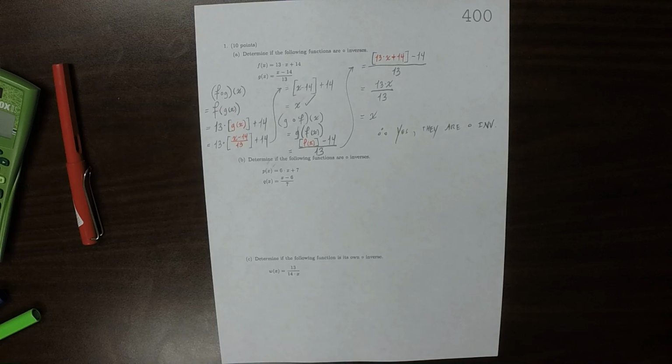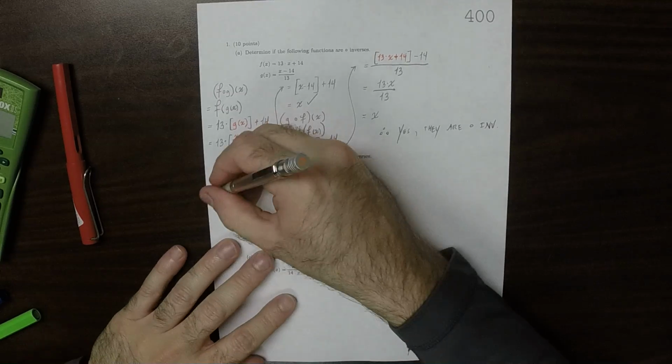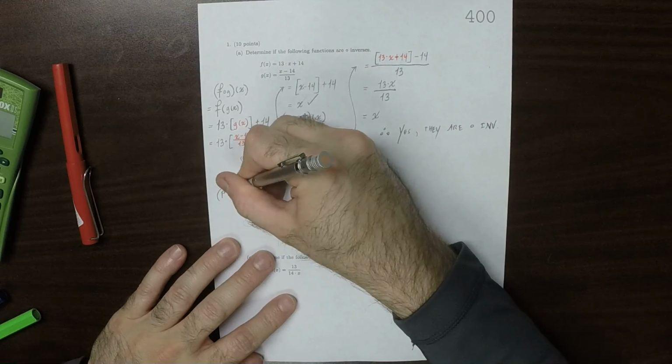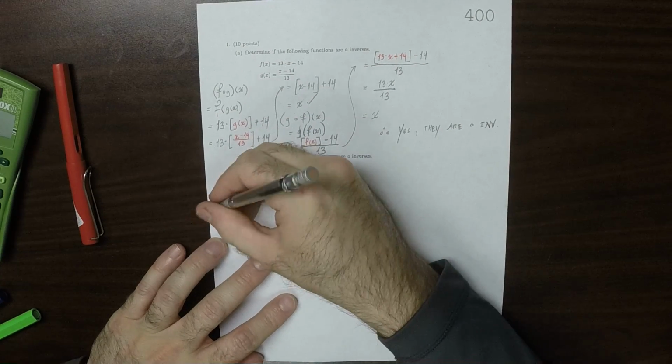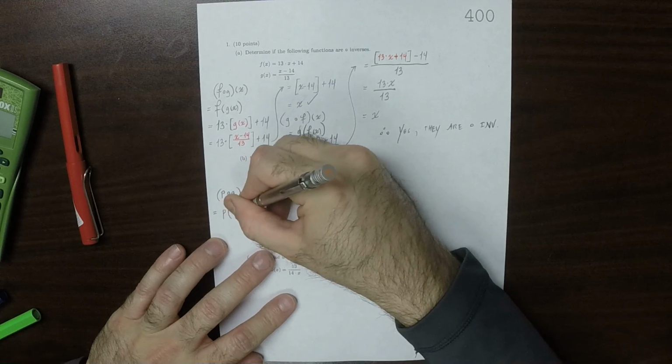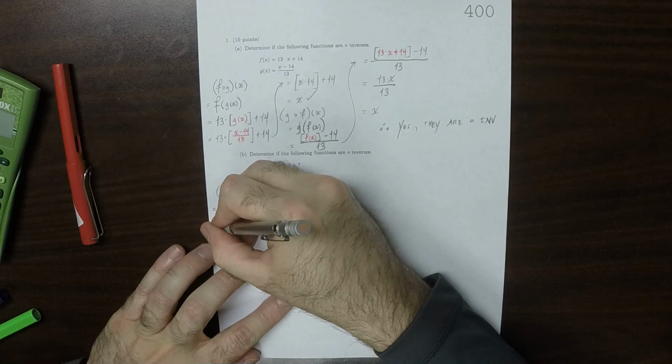Okay, so part B is the same question, but with different functions. All right, so P composed with Q, evaluate at x. So this is P of Q of x, like so.